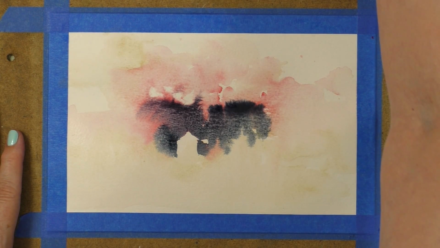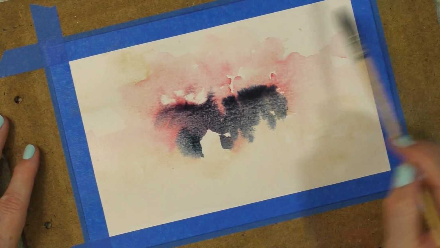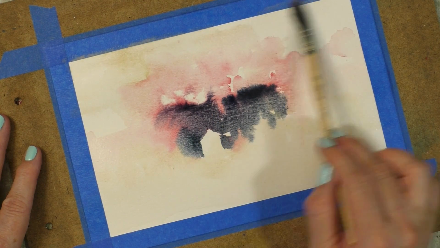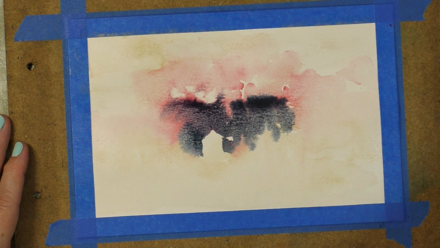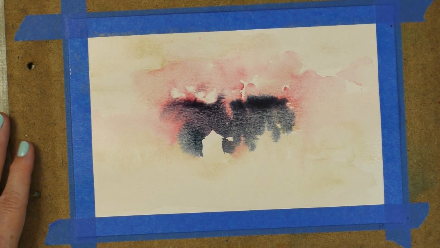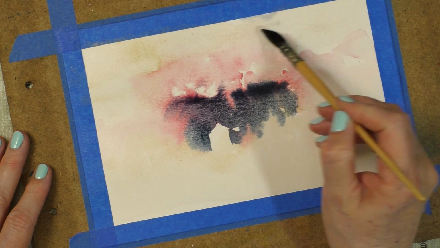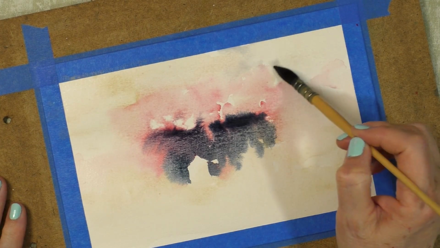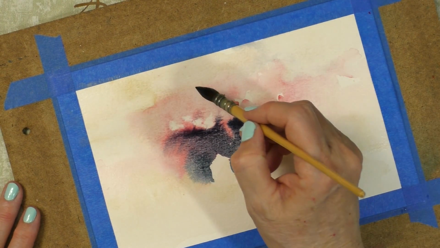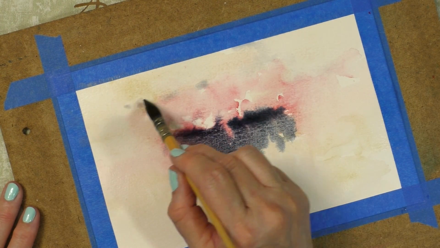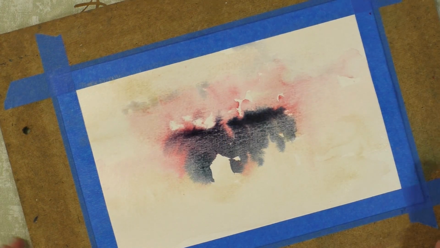I'm going to add more Titan Buff in the sky here. And then I'm going to add a little bit of that Payne's Gray because Payne's Gray has a lot of blue in it. But I'm going to add it very, very lightly, like just in its most diluted form, I guess. This might turn out to be a stormy landscape. Woo! Look at that run.